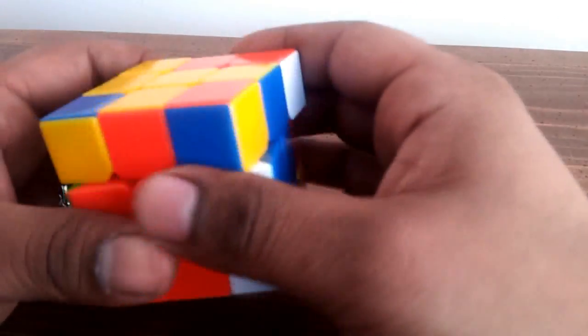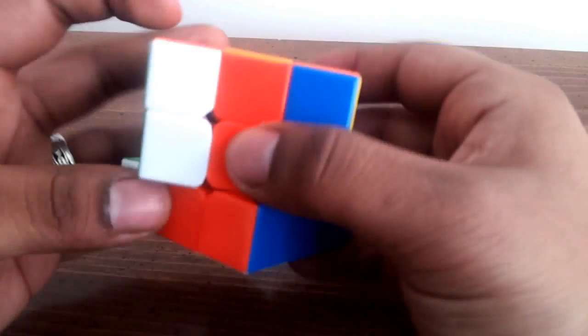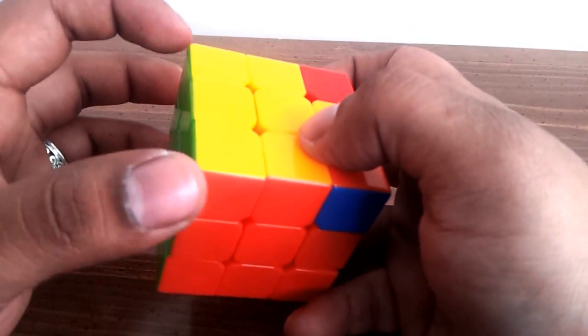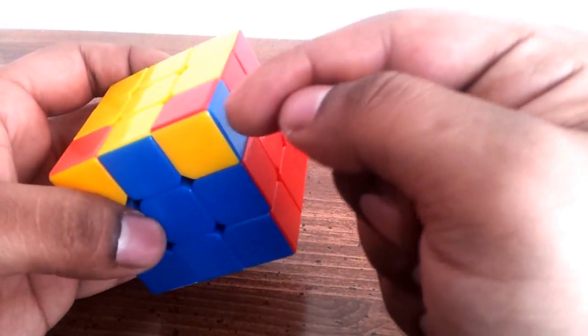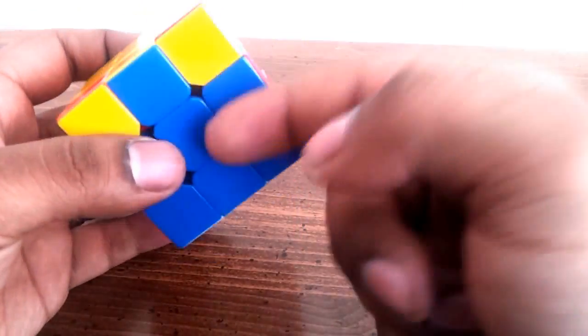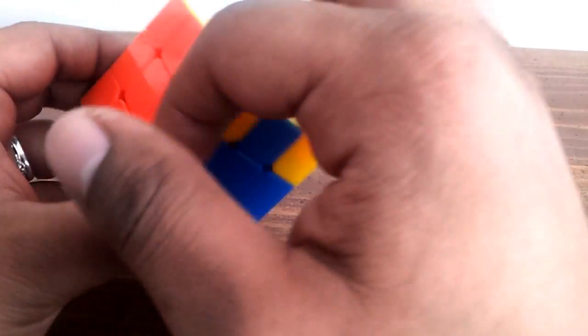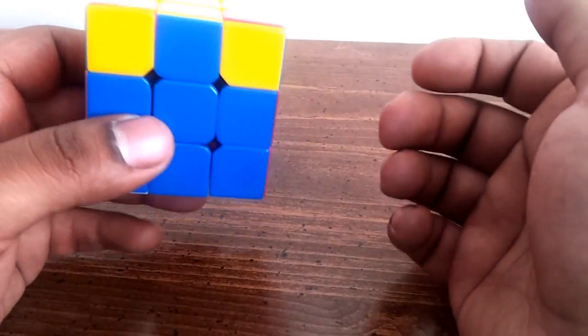It doesn't, so you keep doing that. And once you do that, you see that 2 of these pieces not only aligned but solved themselves, and this one is aligned in the right place, which is the red, blue, and yellow. We knew where it was aligned, and we performed the algorithm that we needed, and that is in the right place.